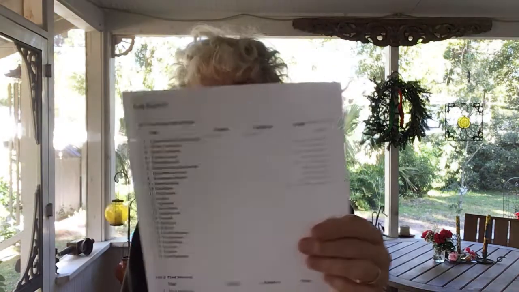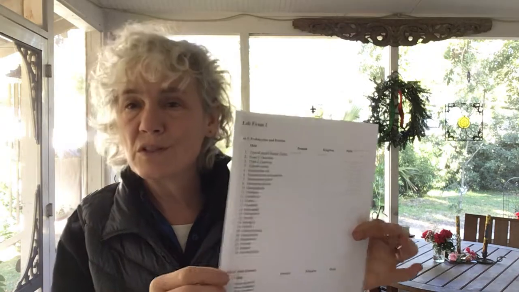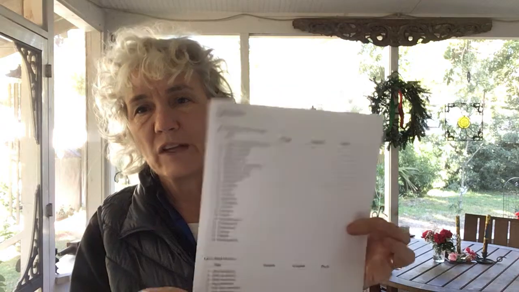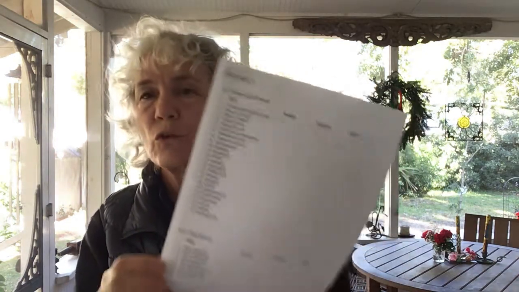And lastly is for the lab. This is all the organisms that you need to know for the lab, and it's a place to write in their classification. Besides the stuff that's in the lab book, you will need to know the classification of all the organisms in every lab that we do, and this is just for lab 1, or the lab exam 1.